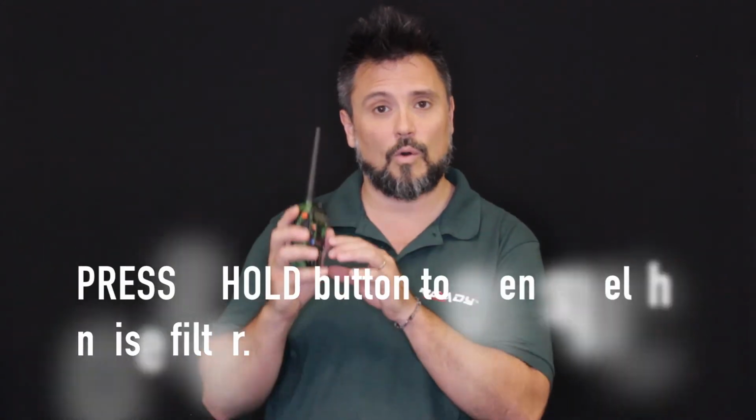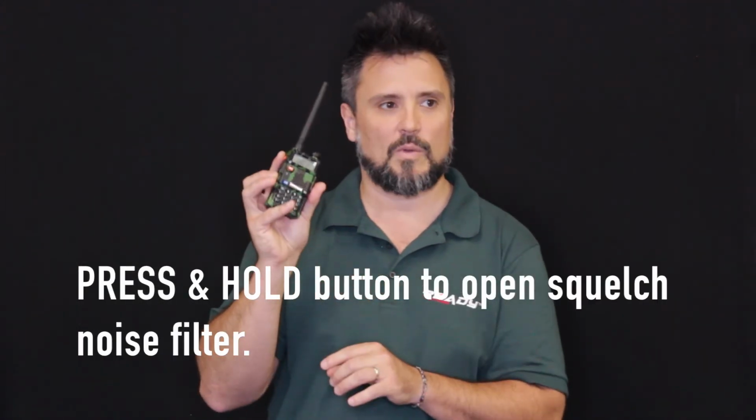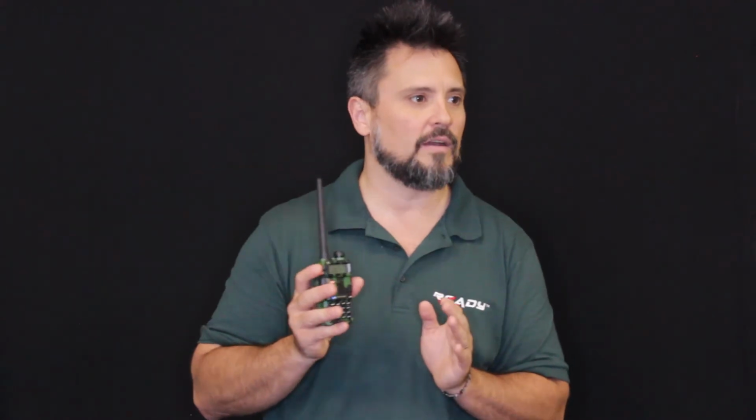If you press the monitor button and hold it, then it opens the Squelch, which turns the noise filter off and will allow you to hear any weak signals if they exist, and it defeats the noise filter within the radio. Okay, that's what that button does.